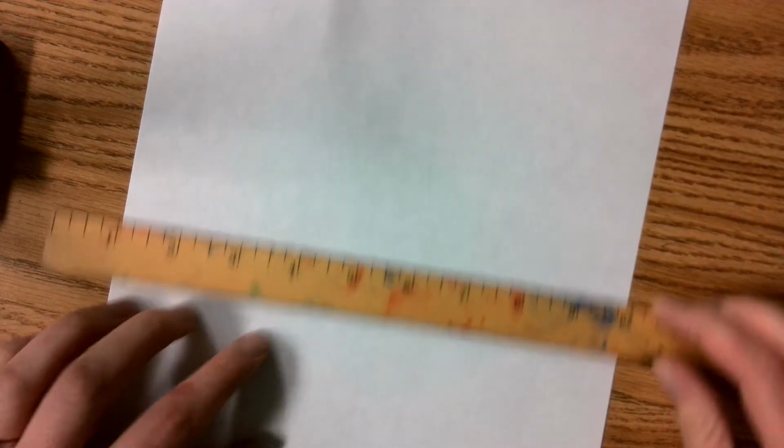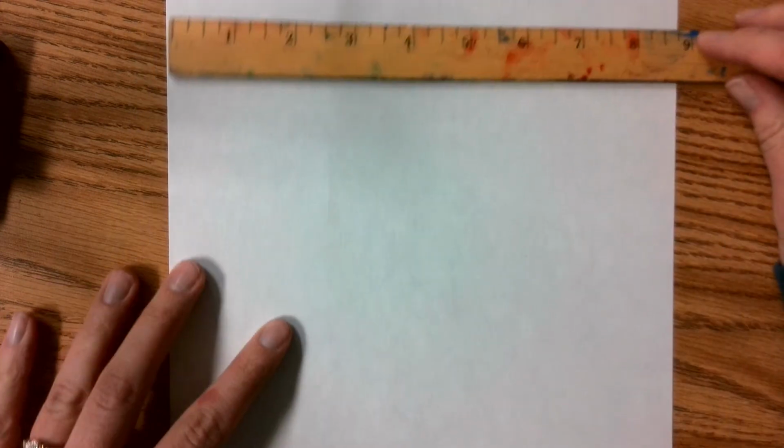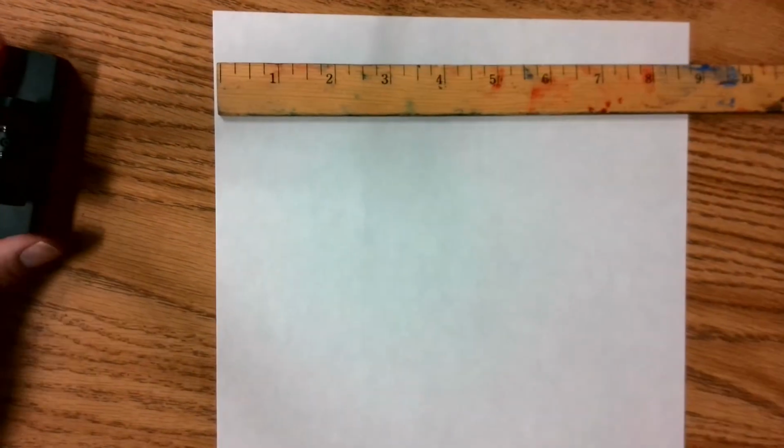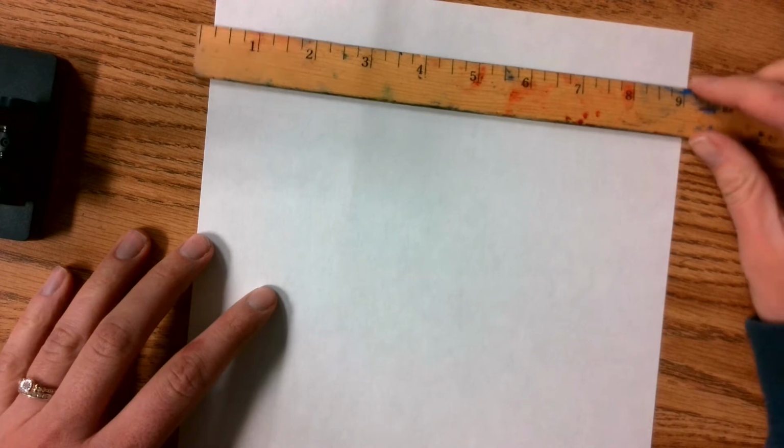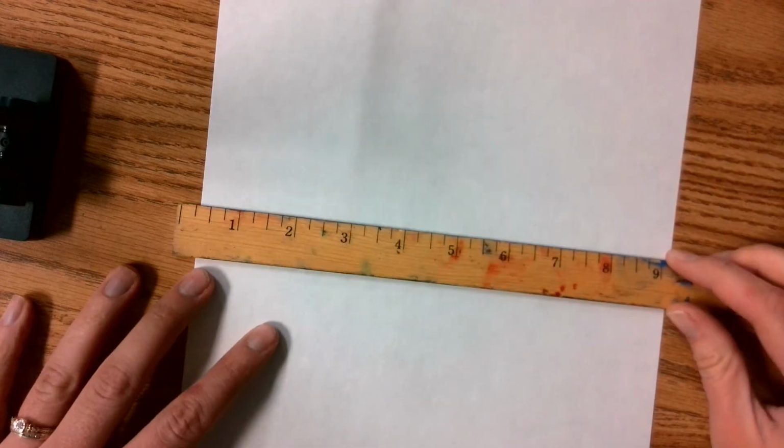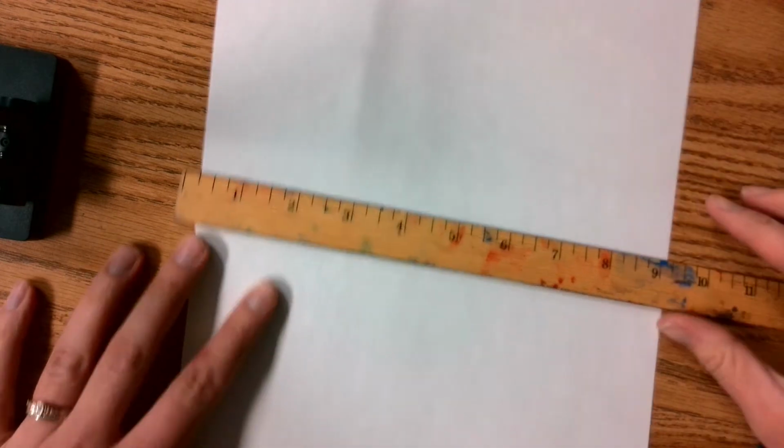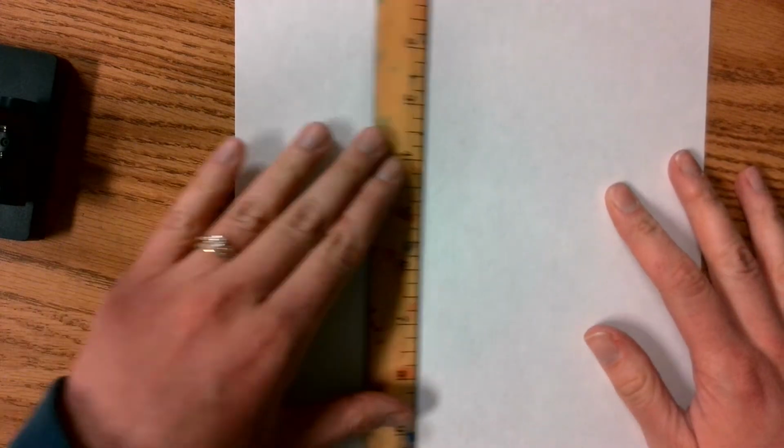But all you need to make your grid is a piece of paper, just regular old paper, a pencil, and you just need to make equal squares on your paper. If you're thinking from top to bottom, these rows would be equal distances from each other, and these columns would be equal distances from each other.